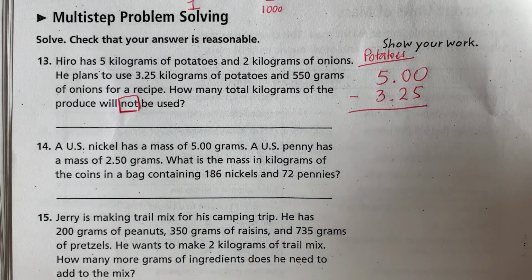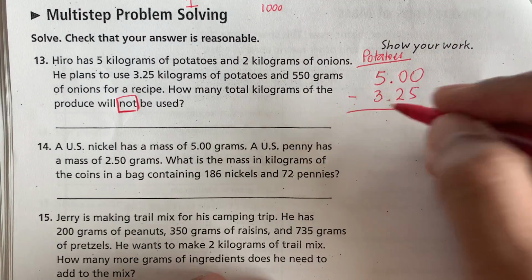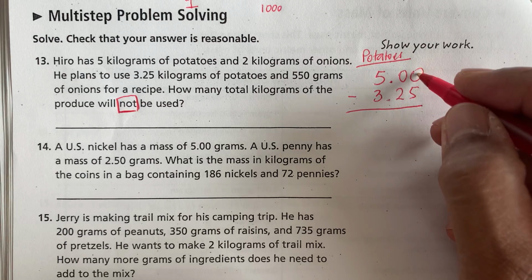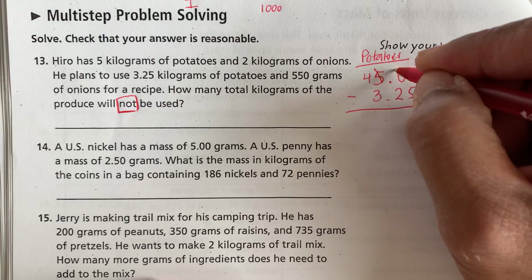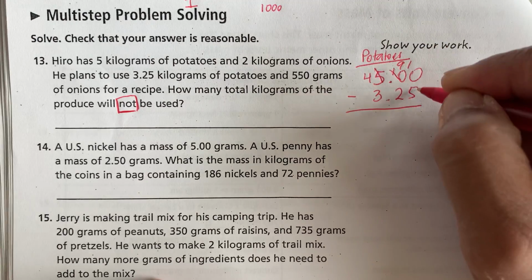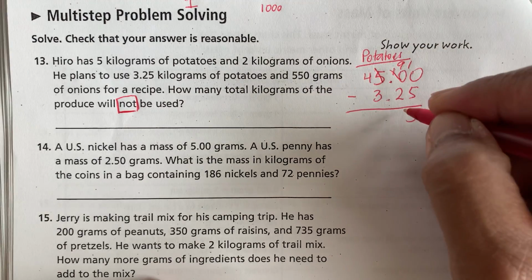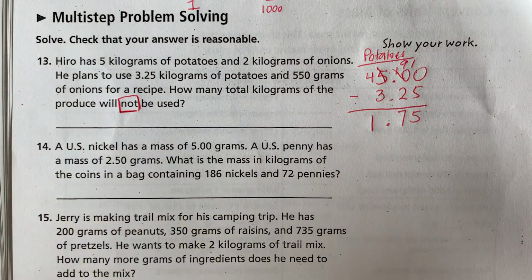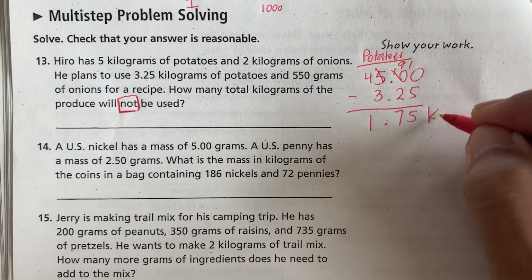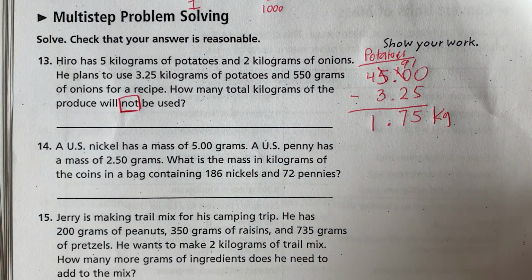It's still 5. So once again, you subtract. You got to remember here, don't fall for it. 0 minus 5 is not 5. You need to regroup. 10 minus 5 is 5. 9 minus 2 is 7. And we have 1.75 kilograms of potatoes.